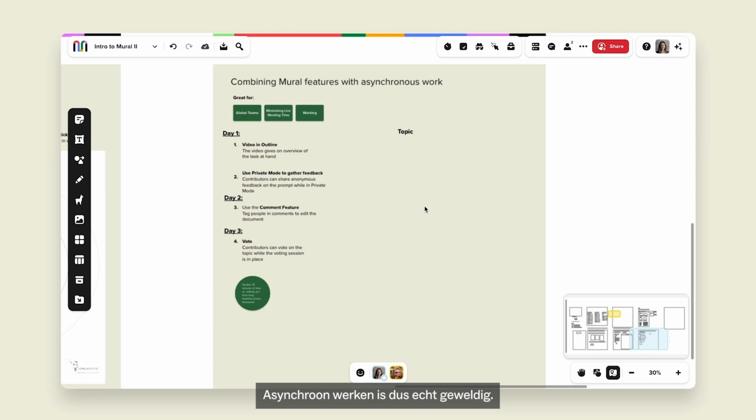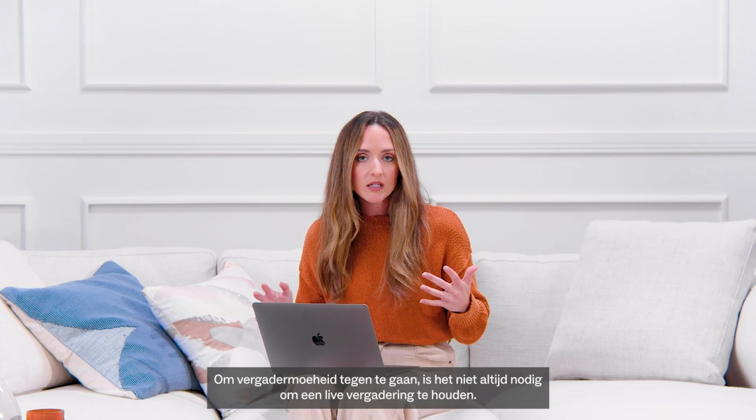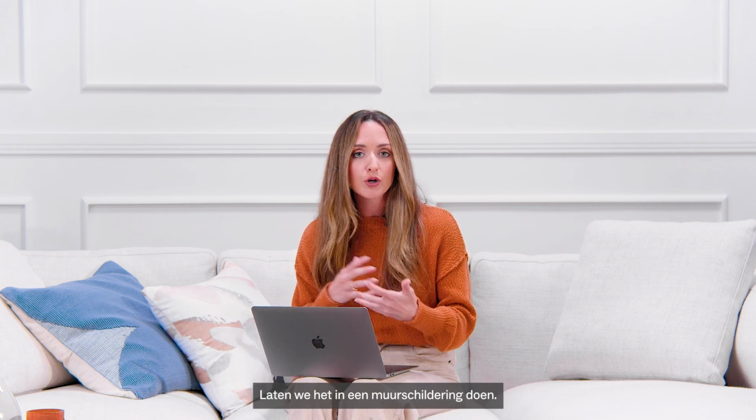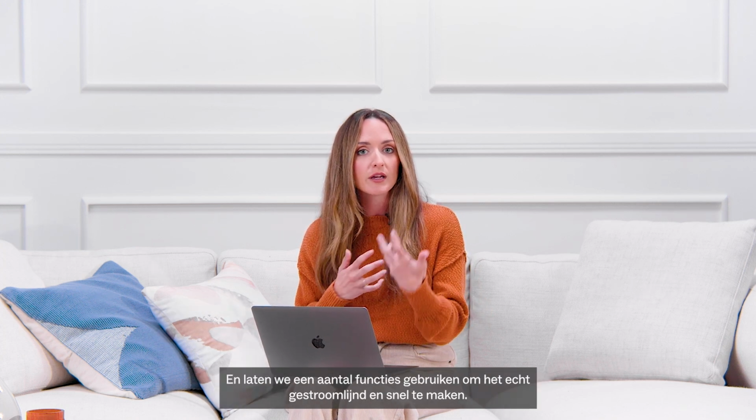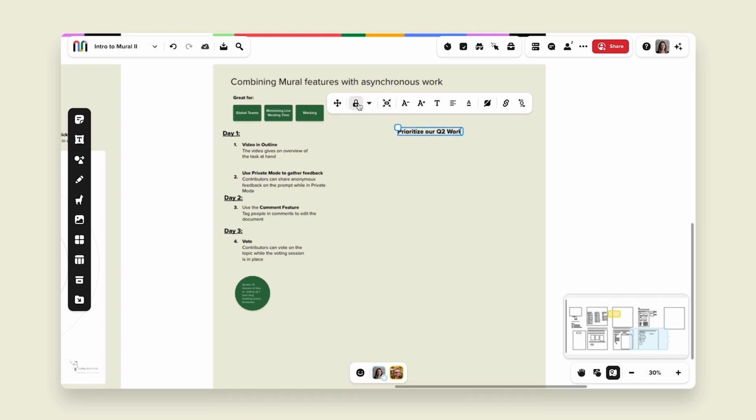Asynchronous work is really great, again, to combat meeting fatigue. You don't always need to have a live meeting. Let's do it in a mural, and let's use some of the features to make it really streamlined and fast. So again, let's have a topic. Let's say that we need to prioritize our Q2 work, and that's going to be our title for our subject here.